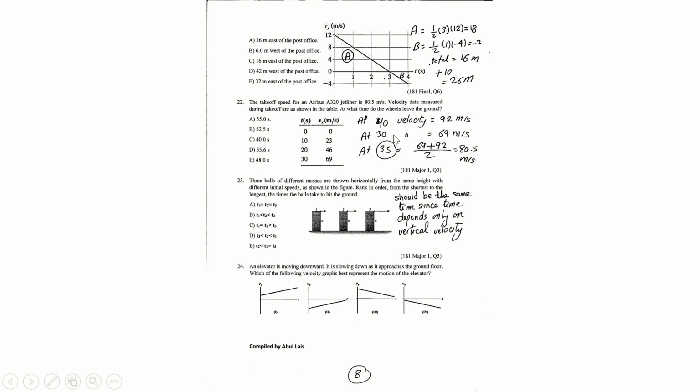But none of the answers here... Actually, no, we have 40 as one of the answers, but 40 is 92 meters per second, which is way more than 80.5. So what I will do is check: 30 is less than the takeoff speed and 40 is more than the takeoff speed. So I will try to find 35, which is between 30 and 40.